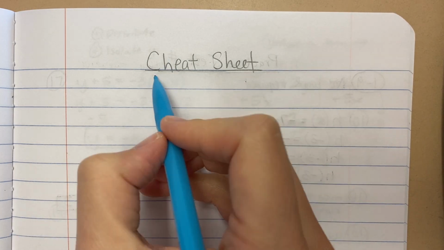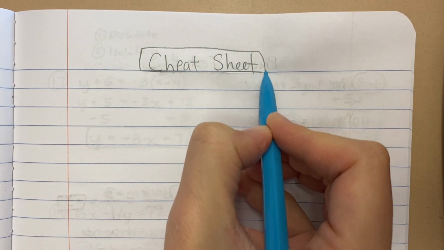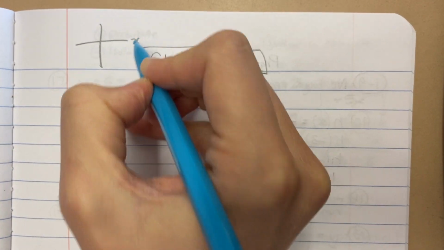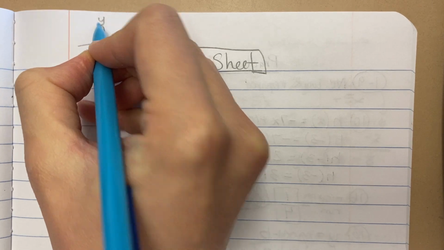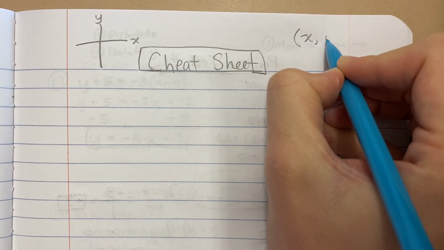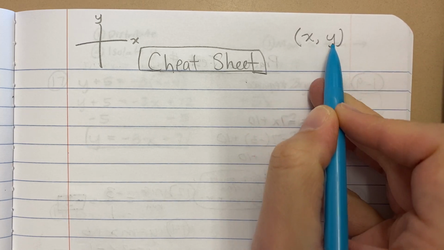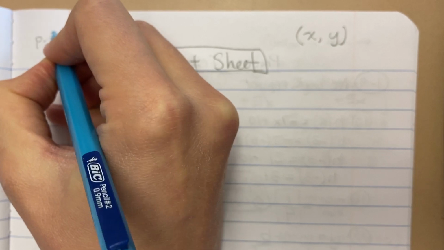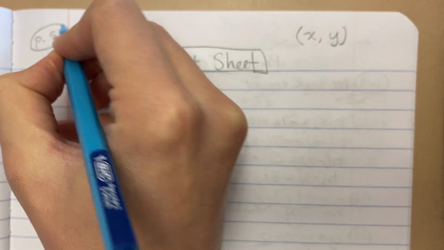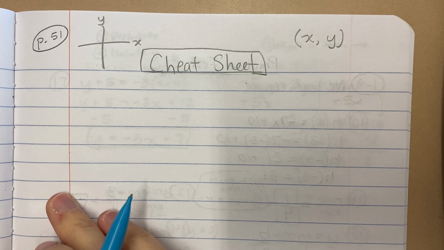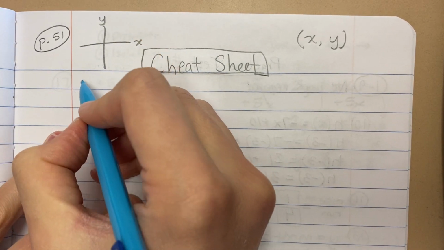We really focused during this unit on the graph. We spent a lot of time on our graph with our x-axis and our y-axis, and we said we can plot points where the first number is the x coordinate and the second number is the y coordinate. We really started talking about the graph on page 51, where we started to describe the graph, and then we got into talking about slope-intercept form.